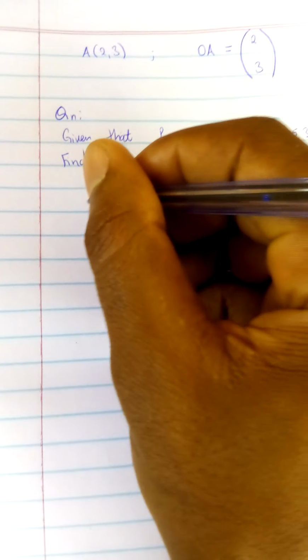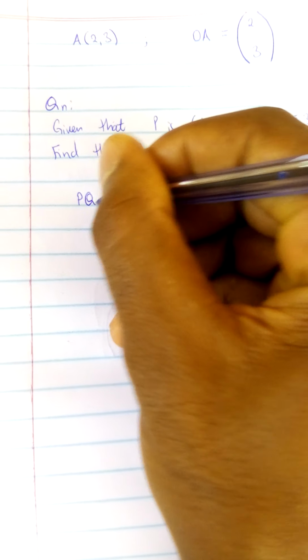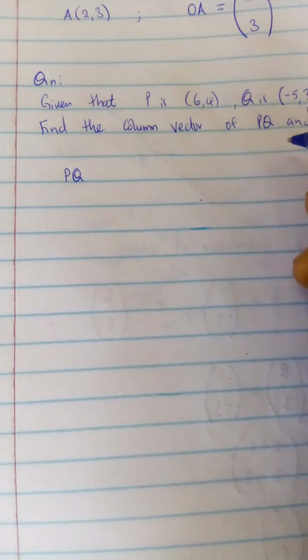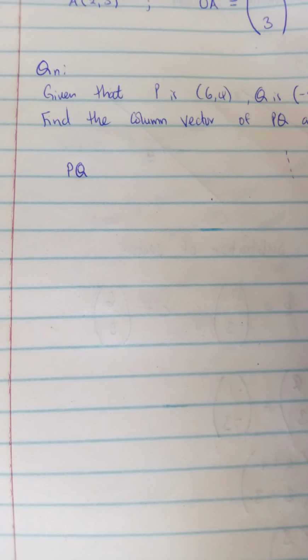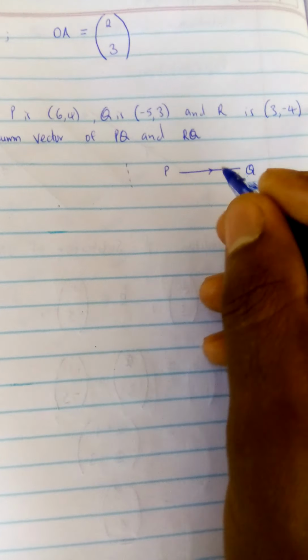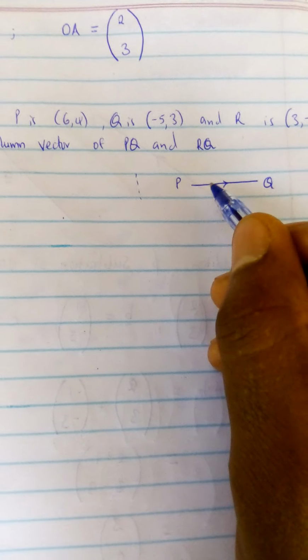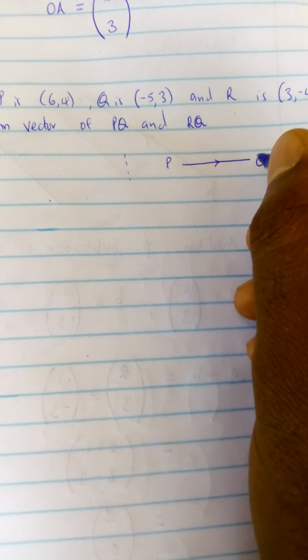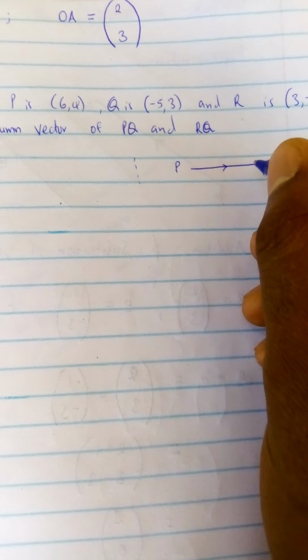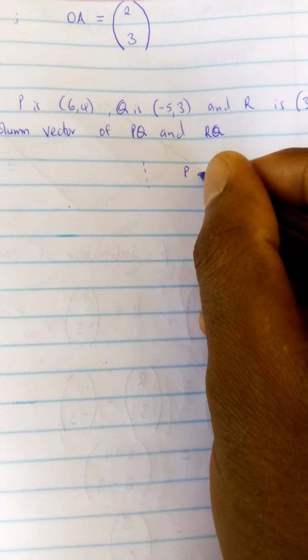So I'm going to have my PQ. How do I define PQ? Remember, as part of your work, if I'm saying it is vector P, then Q, it means I'm moving from P going to Q. To find this distance from P to Q, I get where I have reached, which is at Q, minus where I'm from, which is at P.